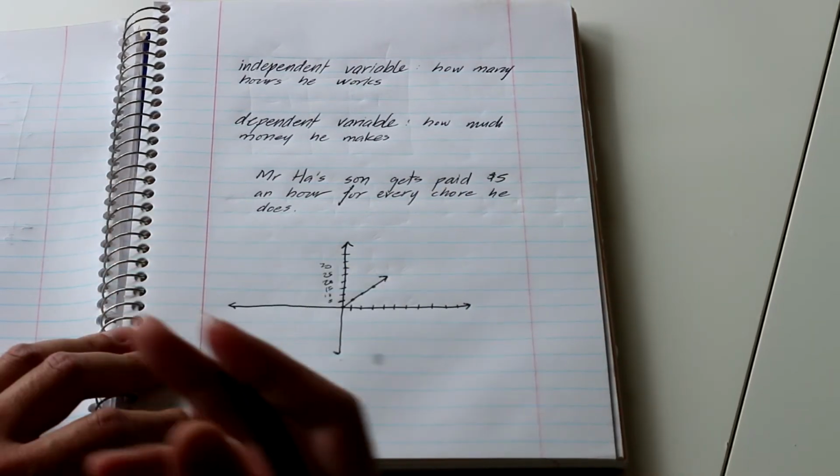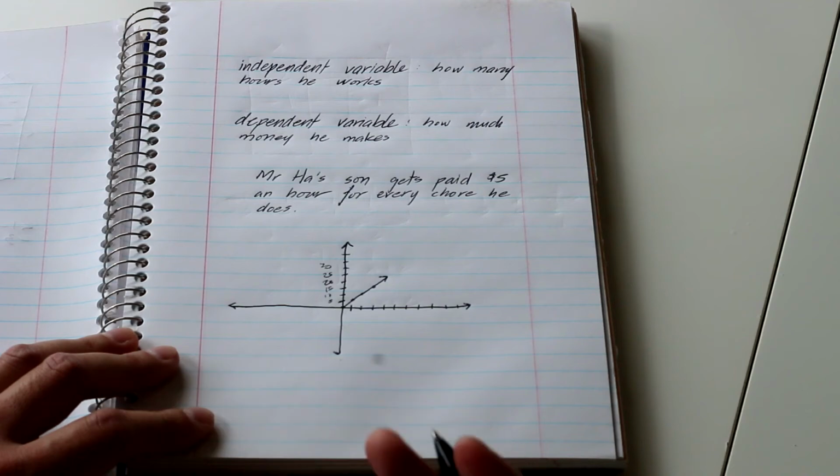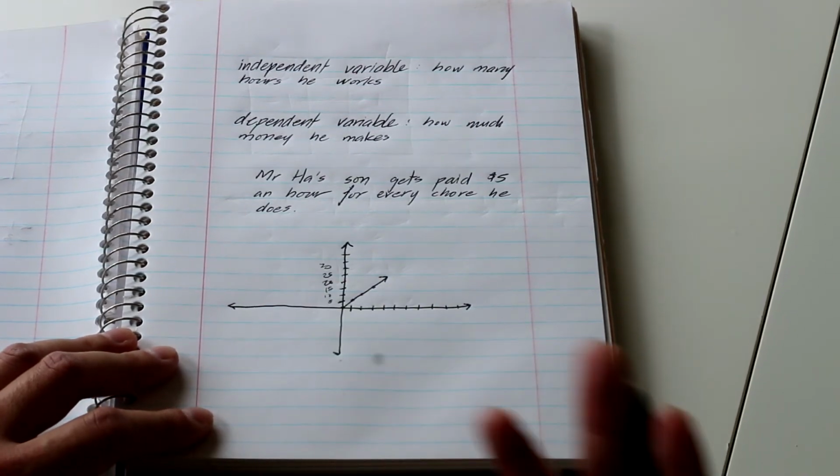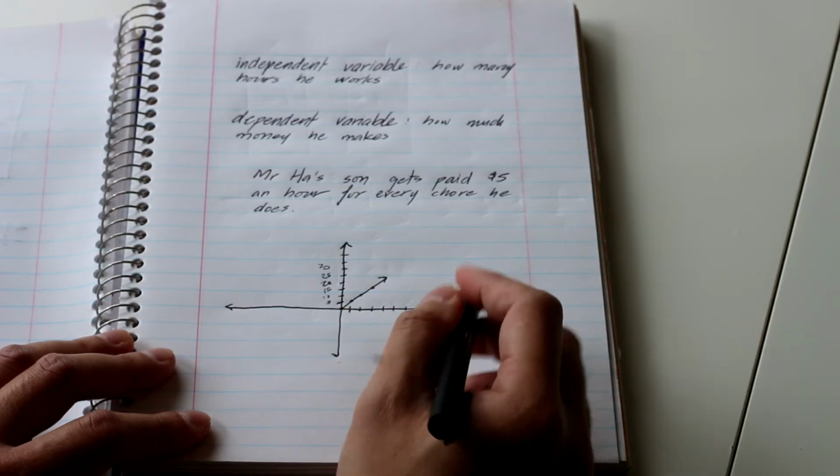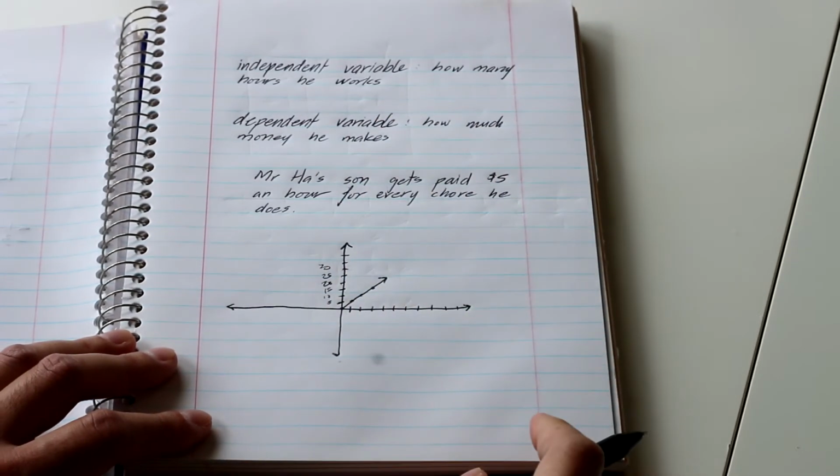So that's how we figure out what independent variable and dependent variable are. And again, simplest way to think of it, independent variable is your x-axis. Dependent variable is your y-axis.